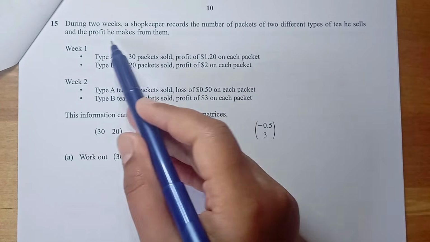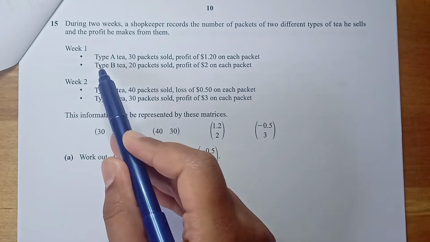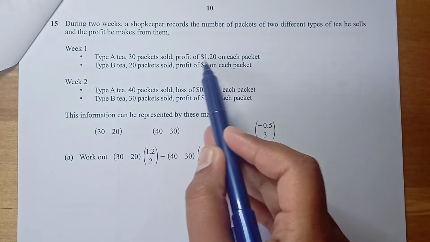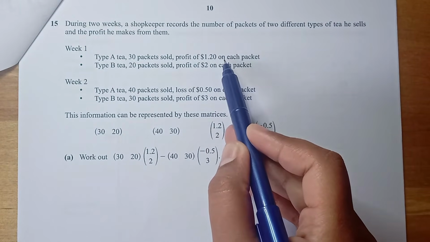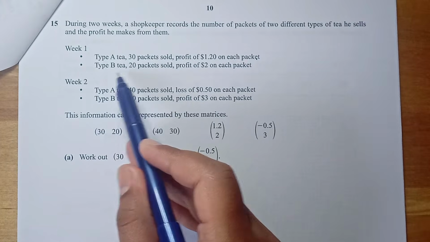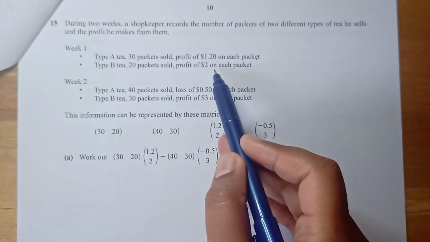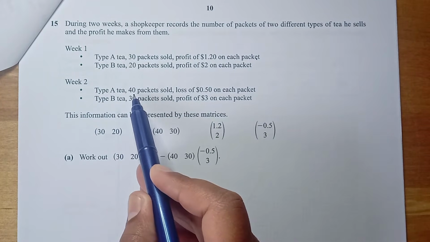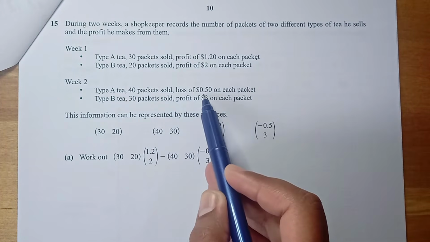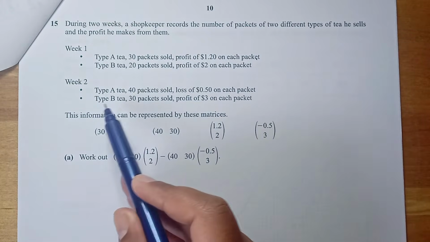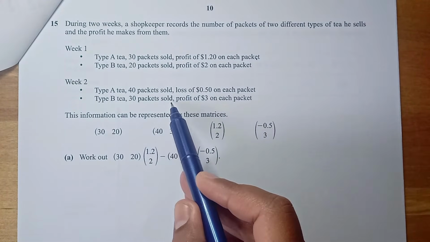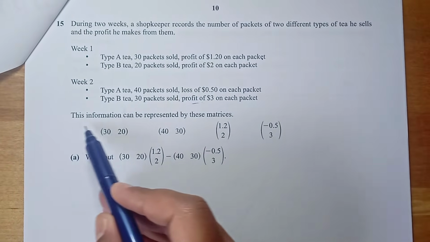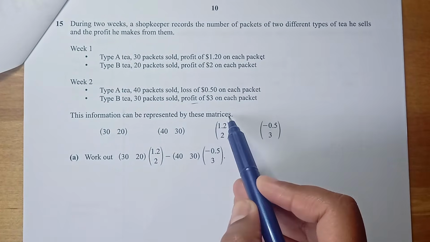Question number 15. During 2 weeks, a shopkeeper records the number of packets of 2 different types of teas he sells and the profit he makes from them. In week 1, type A tea, 30 packets sold, profit of $1.20 on each packet. Type B tea, 20 packets sold and profit of $2 on each packet. And week 2, type A tea, 40 packets sold and a loss of $0.50 on each packet. And type B tea, 30 packets sold and profit of $3 on each packet.